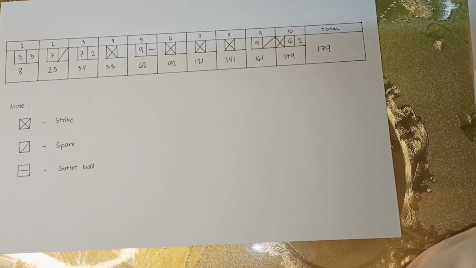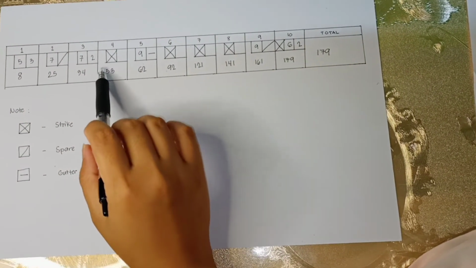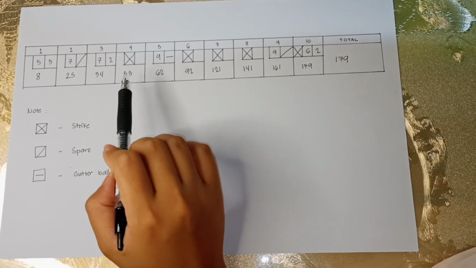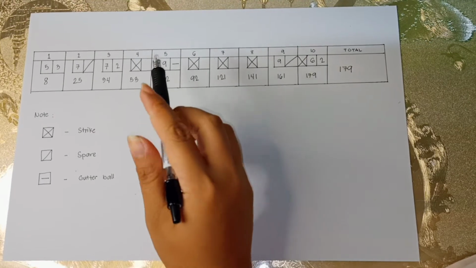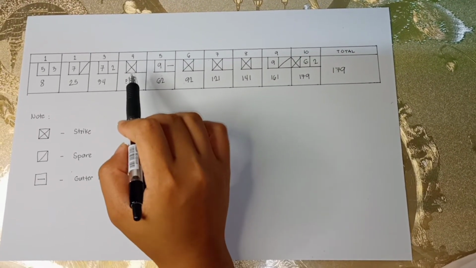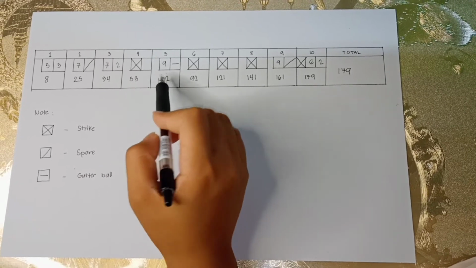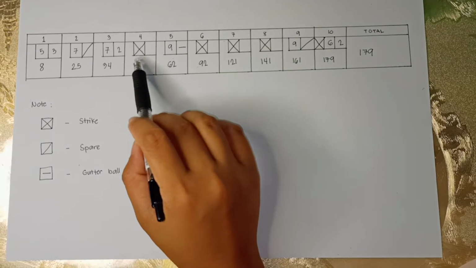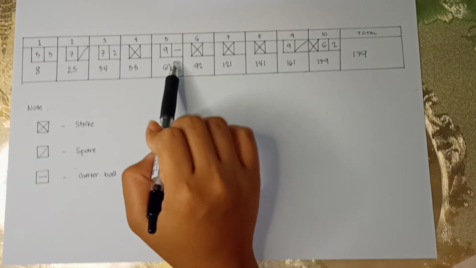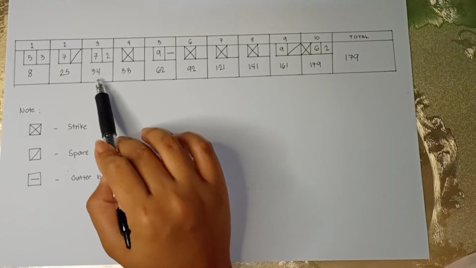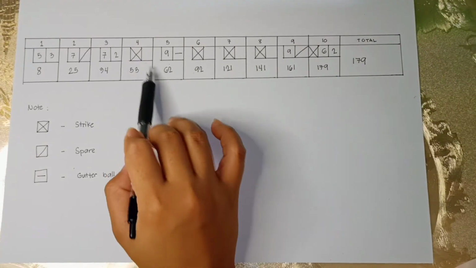Now, on another throw, the player is able to get a strike, which means the player knocked down all 10 pins. Therefore, we put an X symbol here. Then we wait for the next throw on the first ball. He got a score of 9, so we need to add frames 4 and 5. That would be 19: 10 plus 9. And then plus 34, so we have a total score of 53.